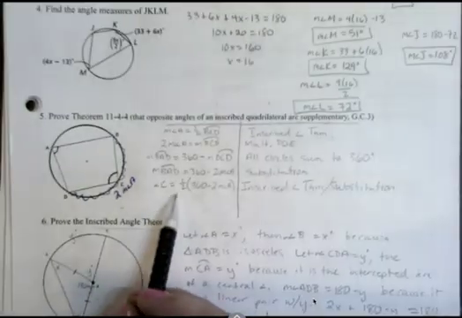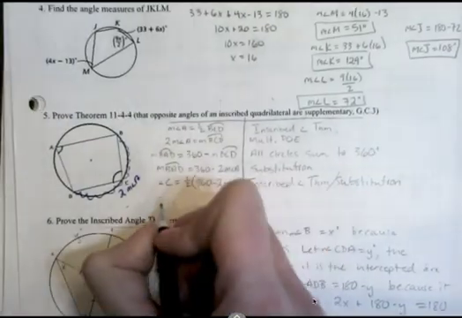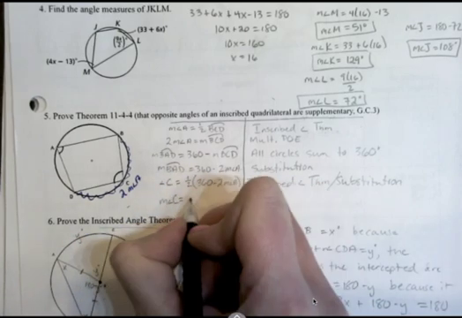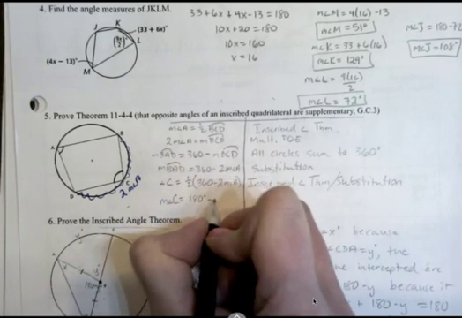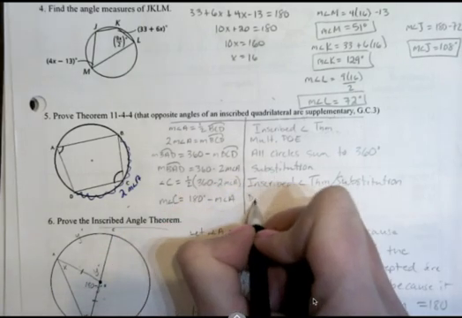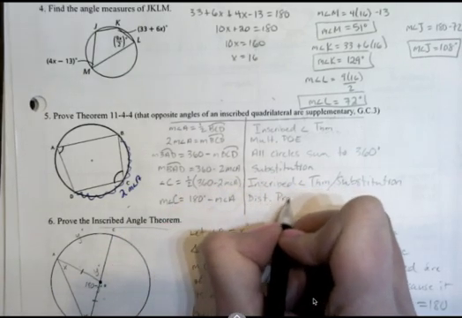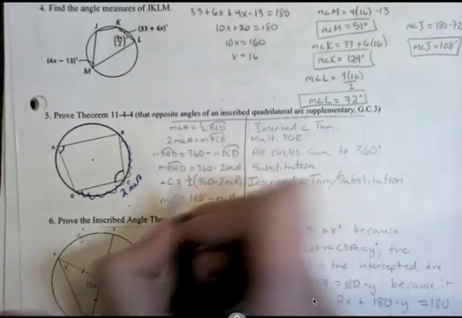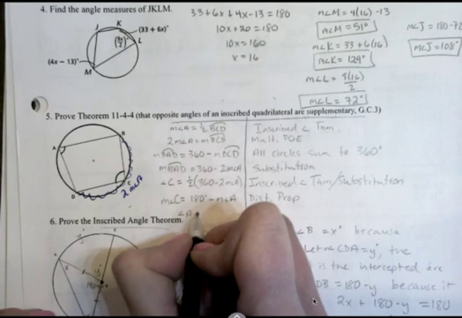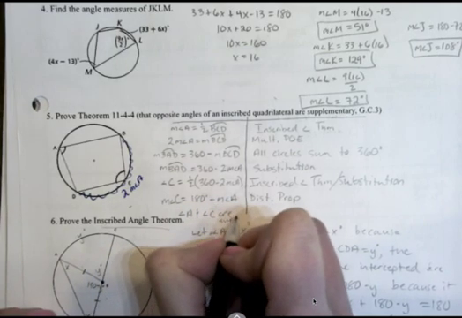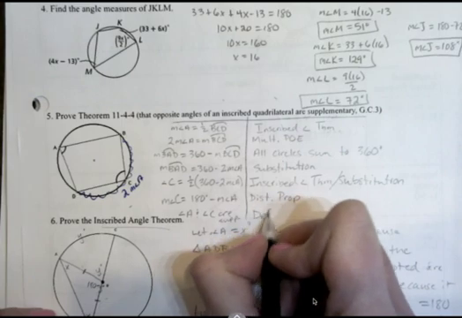If I distribute my 1/2, I get angle C equals 180 minus the measure of angle A. That is just the distributive property. So if angle C is equal to 180 minus angle A, that means that angle A and C are supplementary. And that's just the definition of supplementary.